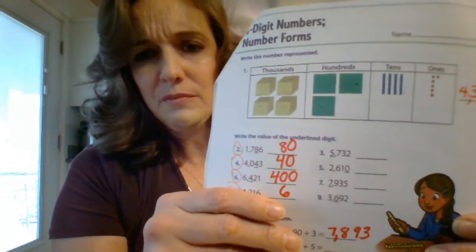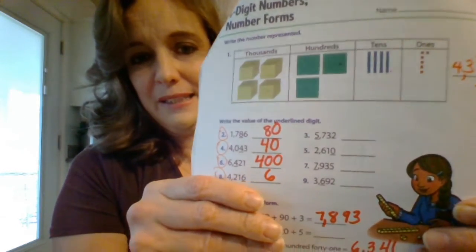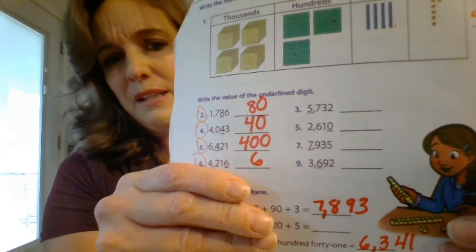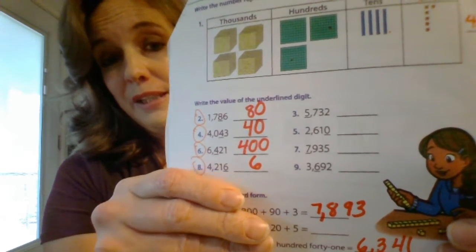So pause your video. Do 2 through 8. Only 2 through 8. Okay, you're coming back. Let's look. The 8 means 80. The 4 means 40. The 4 means 400. And the 6 just means 6. Did you get those right?